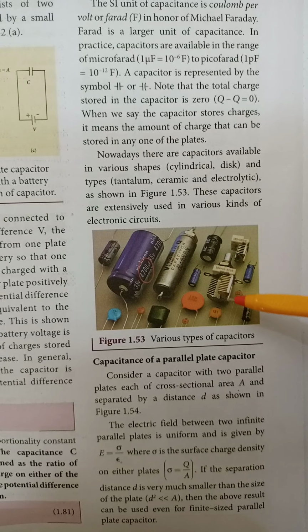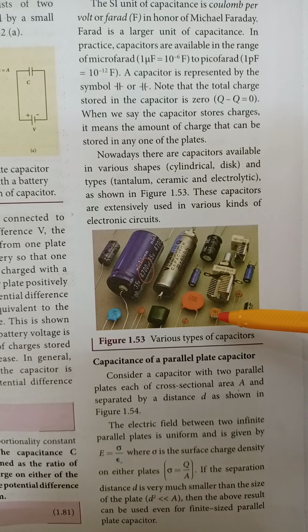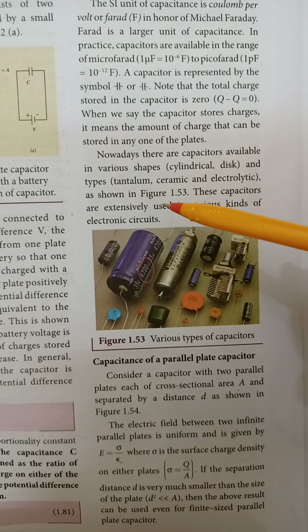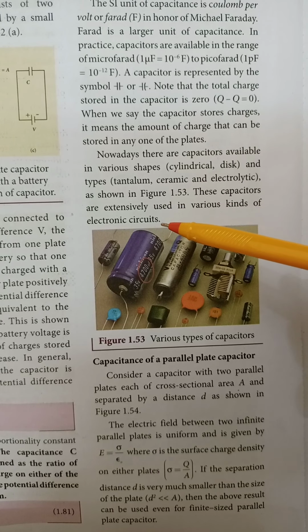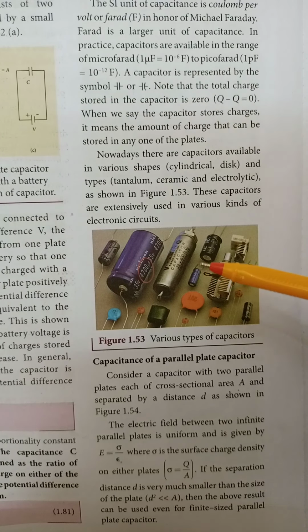This photograph shows you various capacitors which are available in various shapes for our practical life. Some are cylindrical in shape, some are disc-like in shape. And capacitors can also be of different types like tantalum, ceramic and electrolytic capacitors. These capacitors are now extensively used in various kinds of electronic circuits.